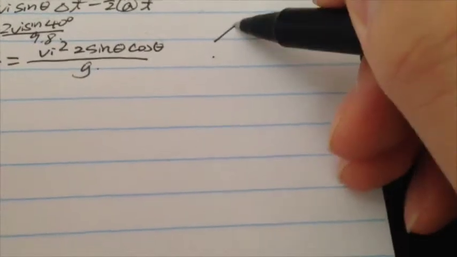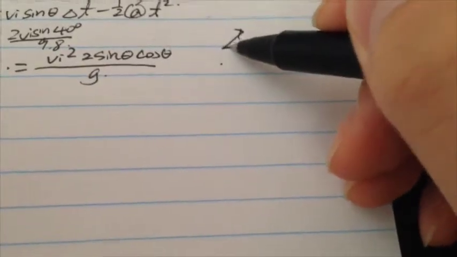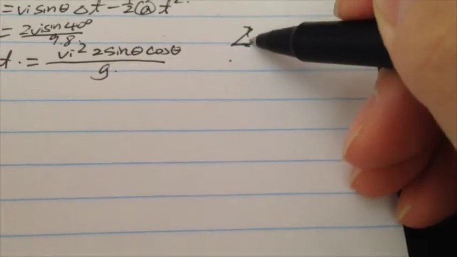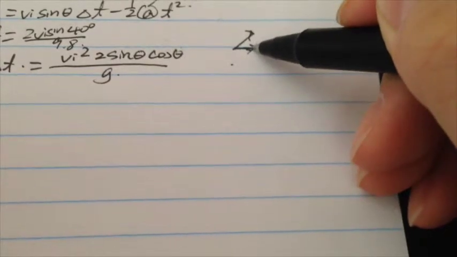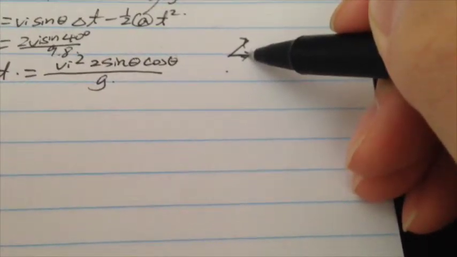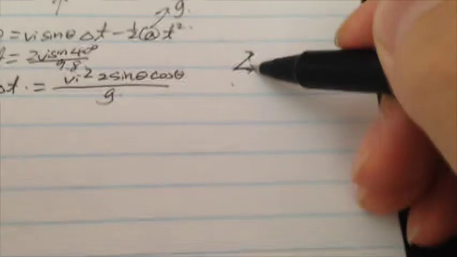The cosine theta is in Vix because it's the x direction, and the 3.2 we're given is the combined direction. We have to take a component of each to figure out the velocity in the x direction and the velocity in the y direction.